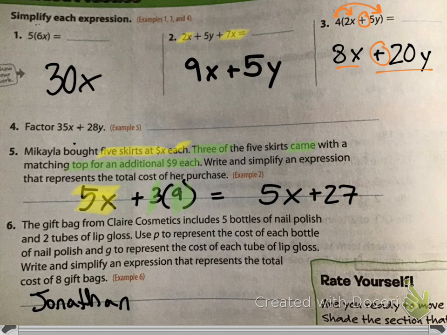Antonio, let's factor these together. Can 35 and 28 be divided by the same number? They can. Perfect. They are both divisible by 7. Do both of those have something else in common or no? One is 35x and one is 28y. No, they don't. So we can only take away the 7.